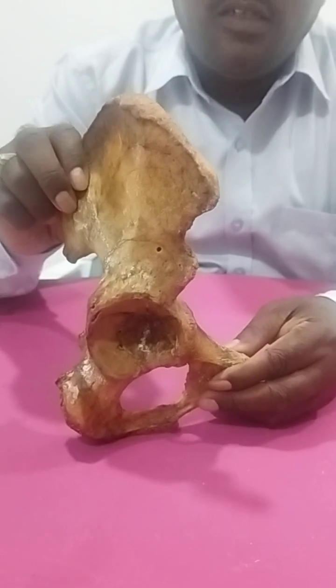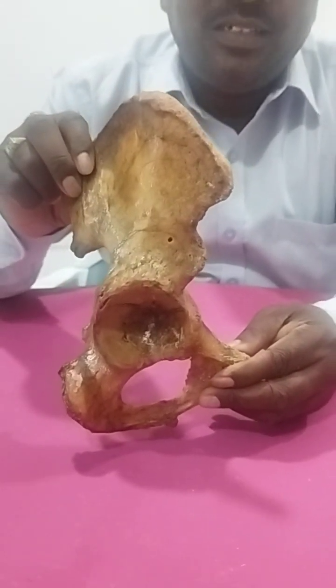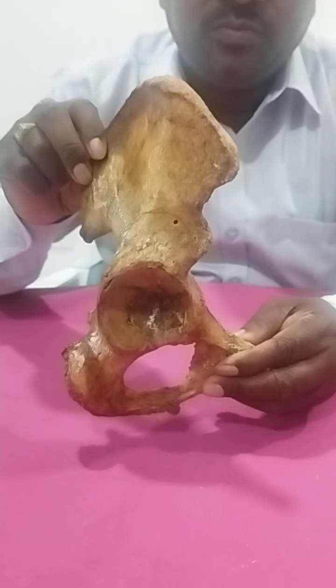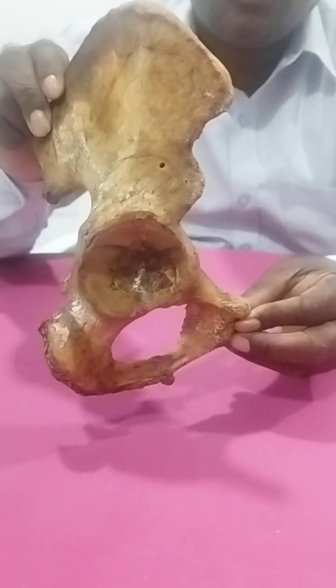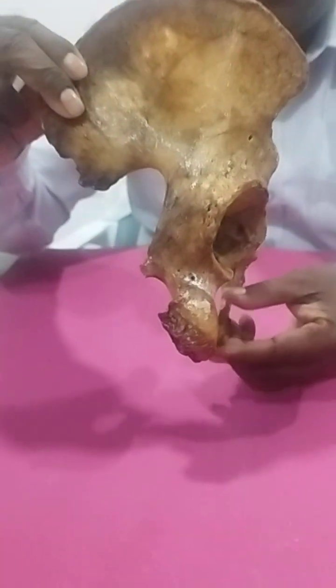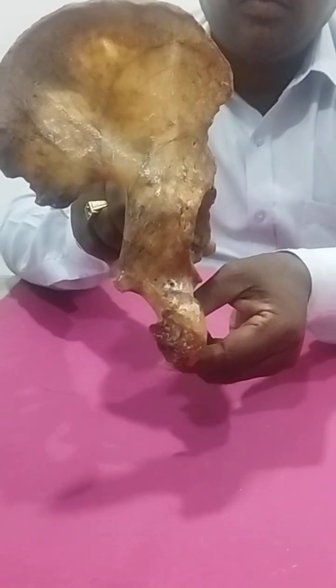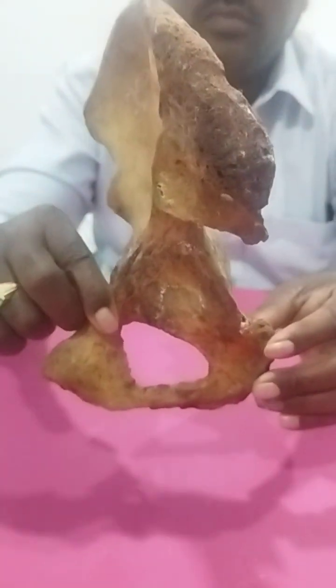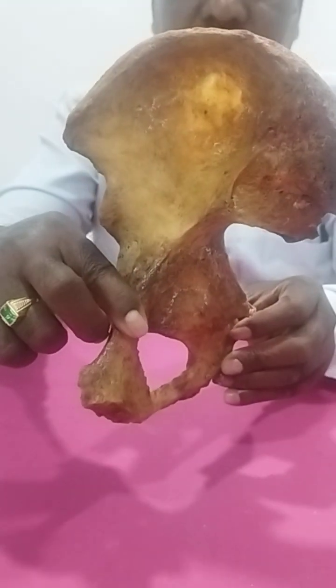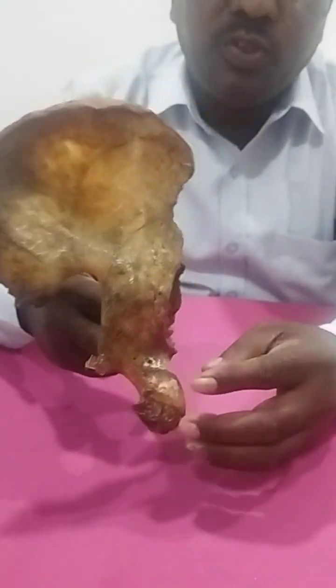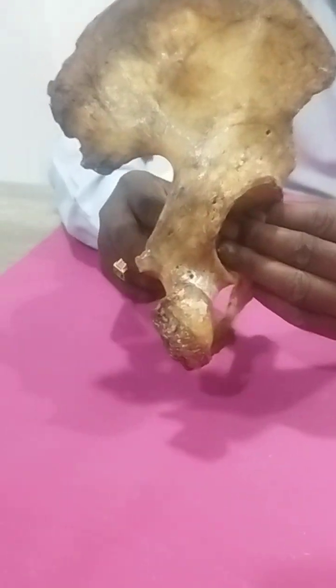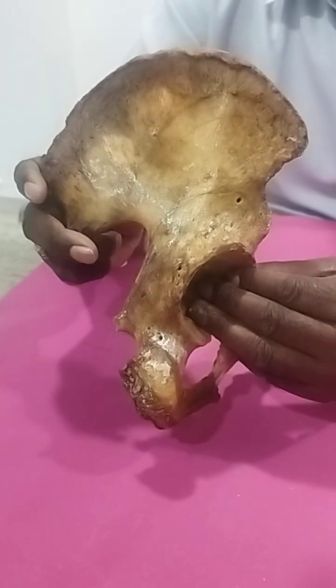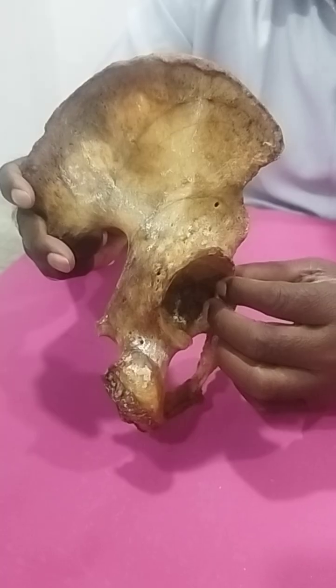Friends, today we discuss the hip bone osteology. This is the hip bone. The hip bone is present in the gluteal region of the skeleton. It is also called the innominate bone.